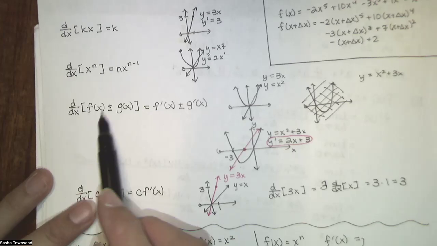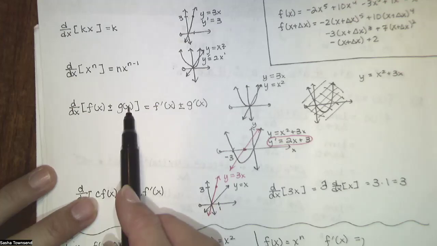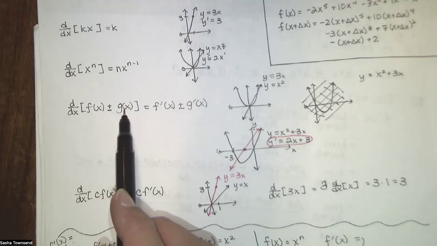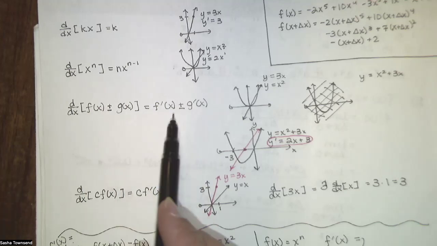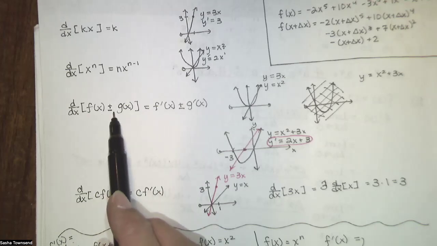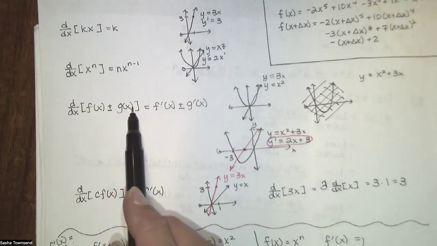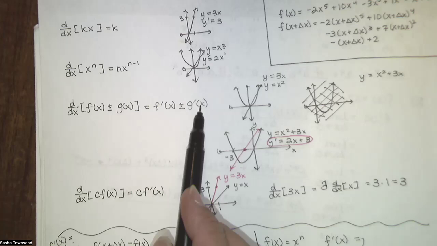Now, here's a rule that is, I think, intuitively obvious. The derivative of a sum of functions is just the sum of the derivatives. So if we know the slope of this function and we know the slope of this function and we add the functions together, the derivative of the sum is the sum of the derivatives. You just add those pieces separately. And if we happen to be subtracting those functions instead, if this is f minus g, and we were taking the derivative, we'd get f prime minus g prime.